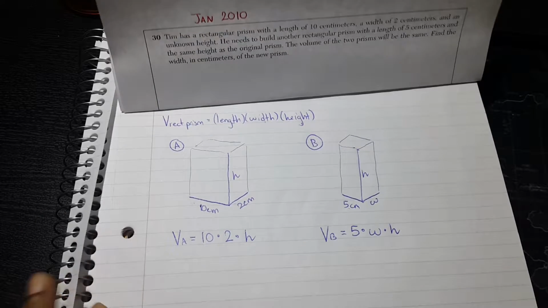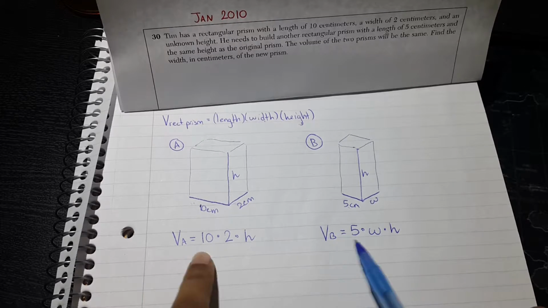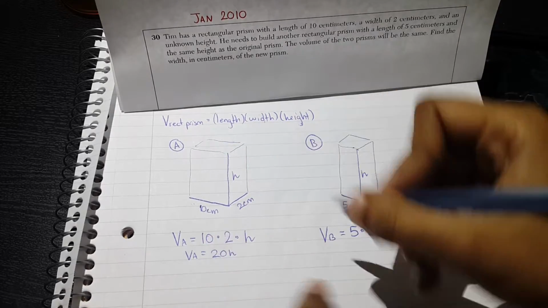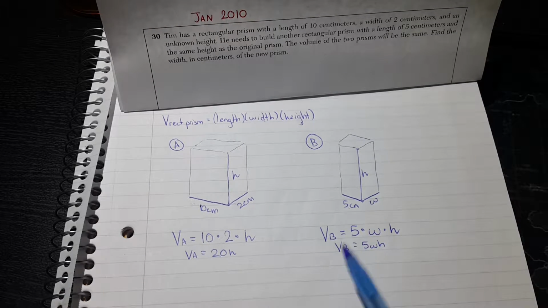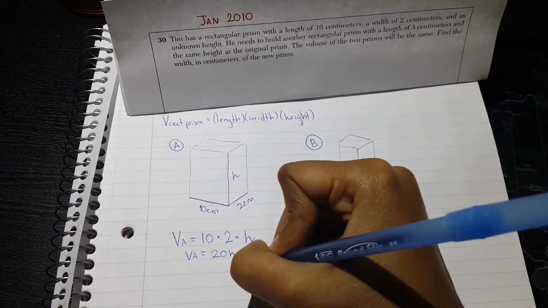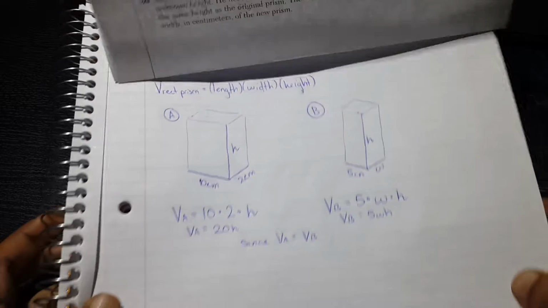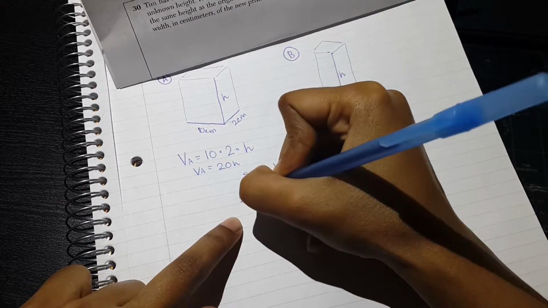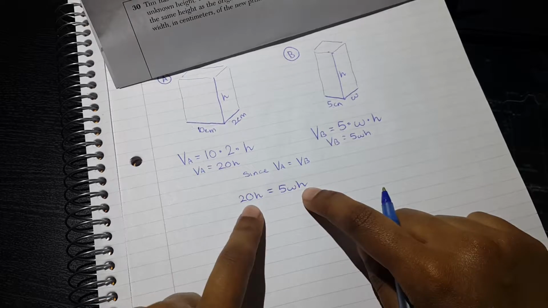Okay then, so here we're trying to say, alright, I have all these variables, what can I do to help myself out? Well, first I can just simplify. So the volume of prism A is 10 times 2 is 20h, and the volume of prism B is just 5wh. Now I know that volume A is the same as volume B because that's what they told me. The volume of the two prisms will be the same. So, since volume A equals volume B, I can just set these two equations equal to each other. So I'm going to write 20h equals 5wh.